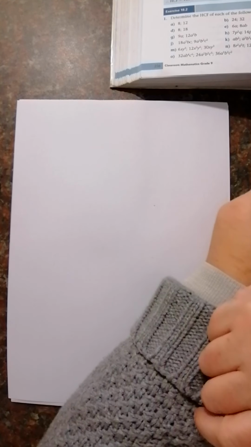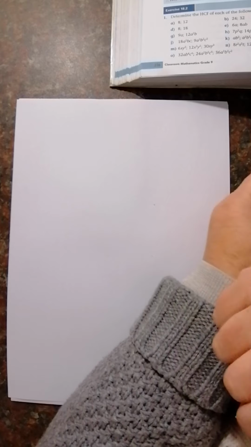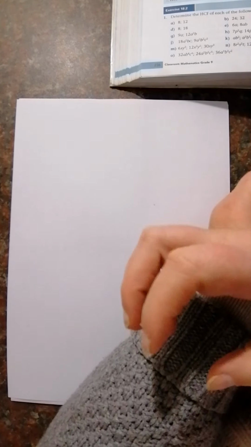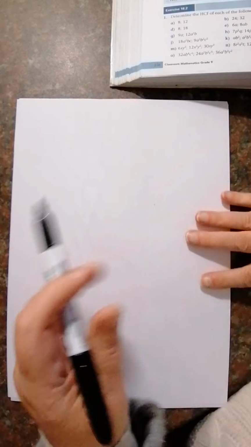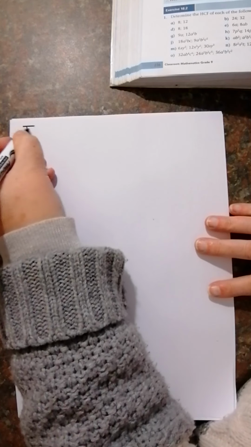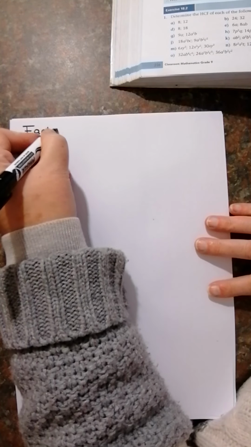Factorization is the opposite of distributive law. With factorization, you actually now get the brackets. Where you did distribution, you got rid of the brackets. Now we're actually going to give you things where you have to find the brackets. So we call it factorizing.